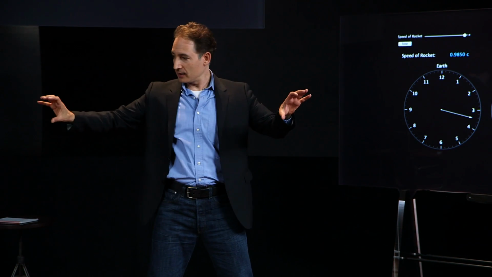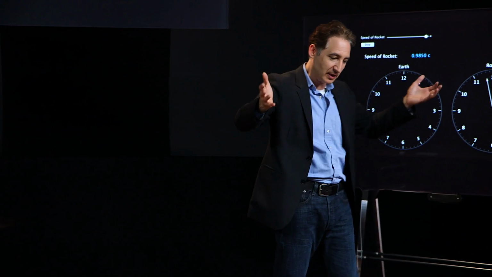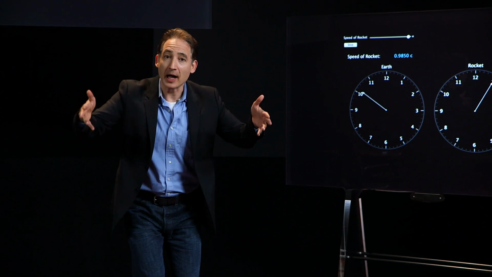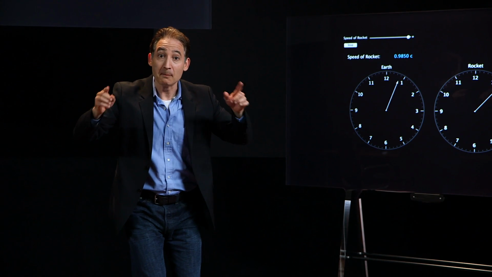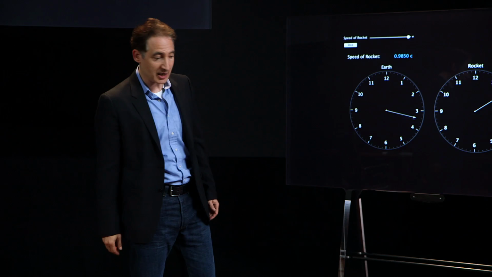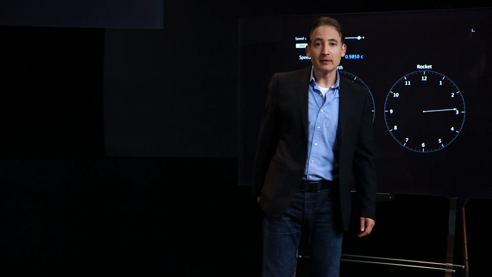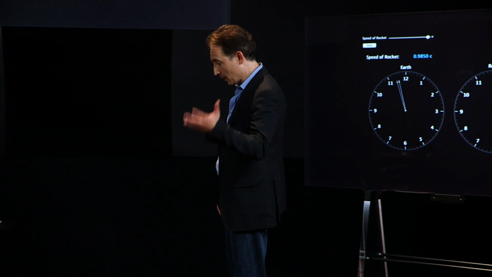Very long length for the moving clock compared to a relatively short length for the stationary clock. That is the crux of the matter. Light has to travel further in the moving clock compared to the stationary clock. Tick-tocks happen slower in the moving clock, which means less time elapses in the moving clock, more time elapses in the stationary clock.